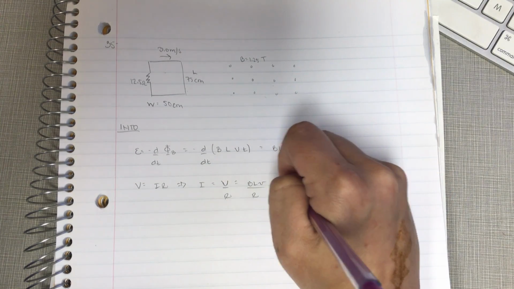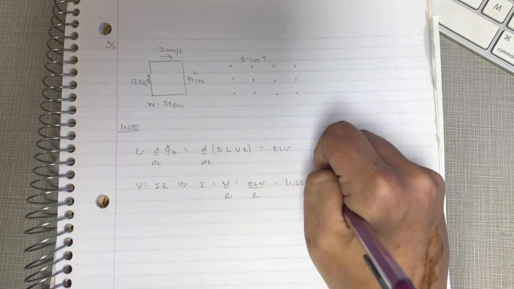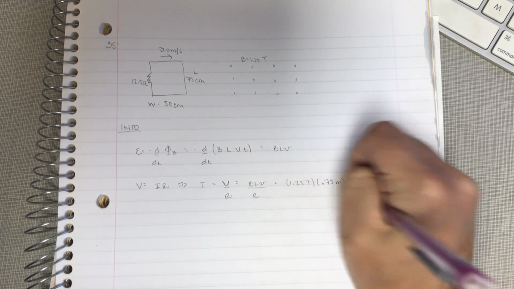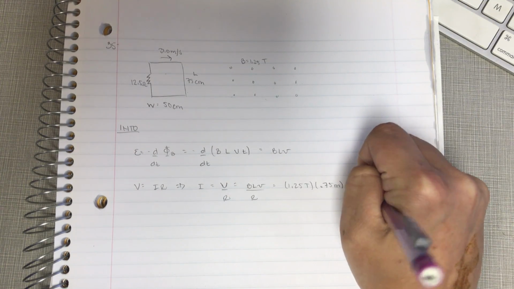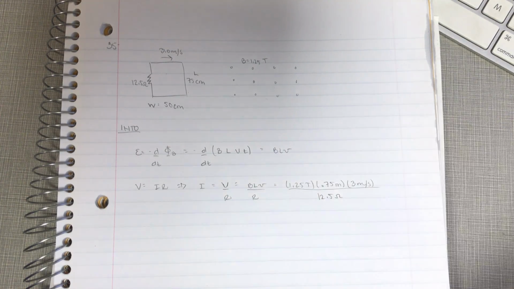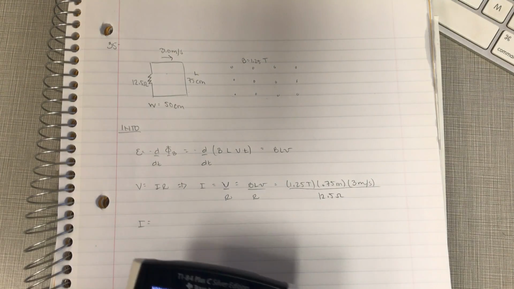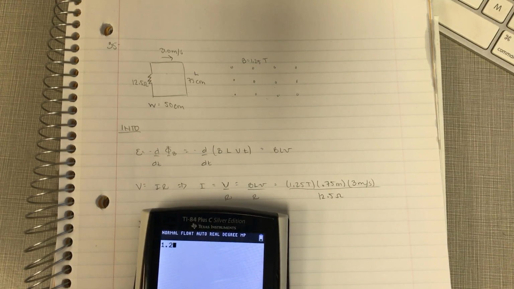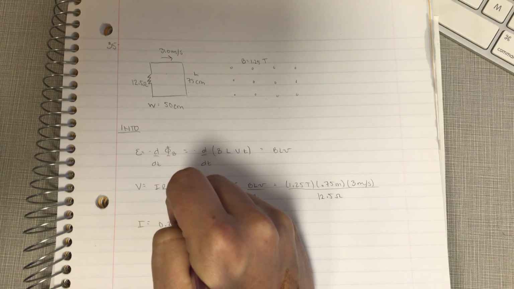So our B field is 1.25 Tesla. The length is 0.75 meters or 75 centimeters. And our velocity is 3 meters per second, over our resistance, which is 12.5 ohms. So the current that gets induced, if we stuff that into our handy dandy calculator, 1.25 times 0.75 times 3 divided by 12.5, is going to be 0.225 amps.